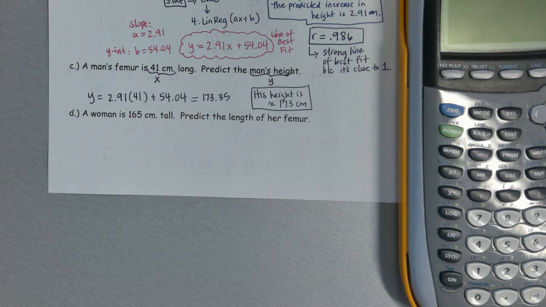All right, and then see if you can set up the equation for D and solve that. Where do we have to plug in the 165?